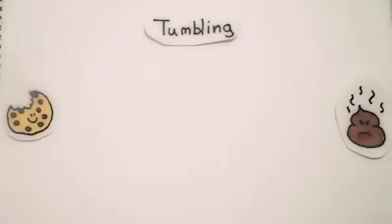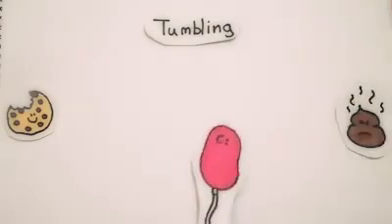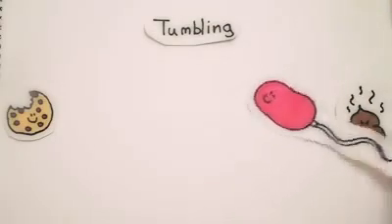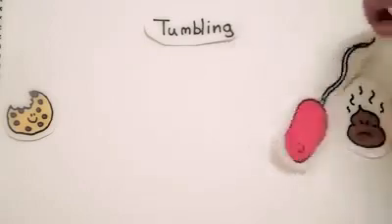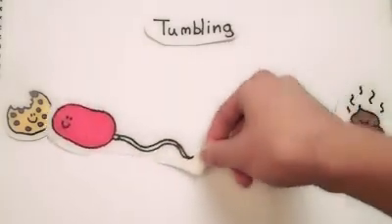Bacteria are able to change their direction of movement through a process called tumbling. Tumbling reorients the bacteria. As the bacteria approaches bad things, it tumbles more. As it approaches good things, it tumbles less.